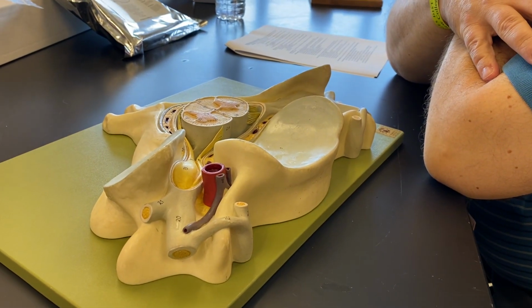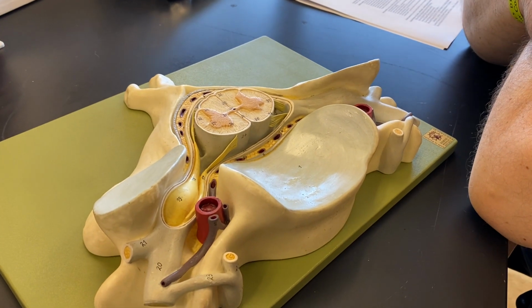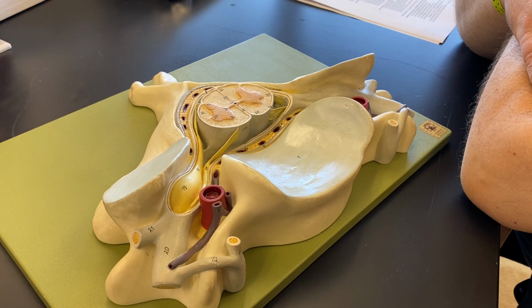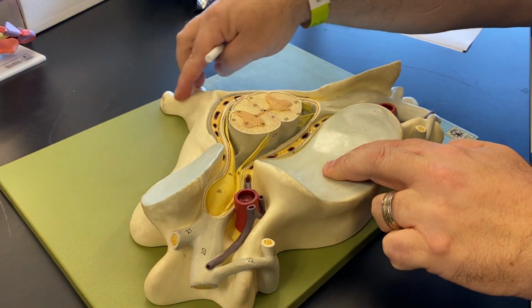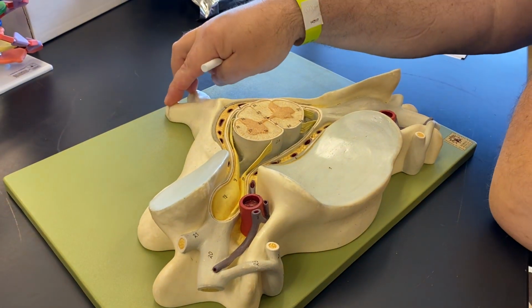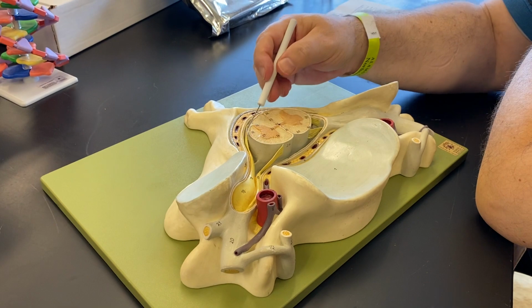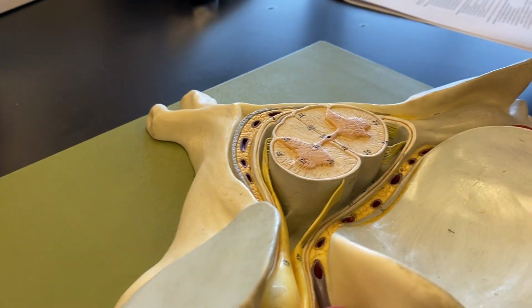This is a model of the number 5 cervical vertebra and the spinal cord within and the spinal nerves that come off of it. So here's your vertebrae. There's a centrum, there's a spinous process. Notice it's bifurcated, which tells you that it's probably cervical. Also, we have the spinal cord here, and then spinal nerves that come off of it here.